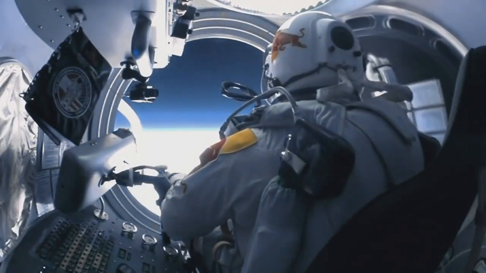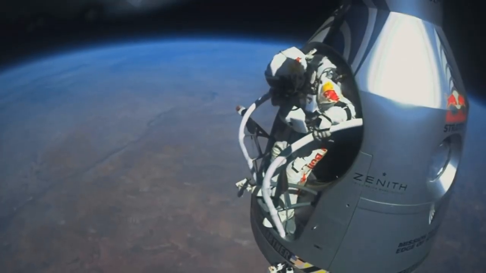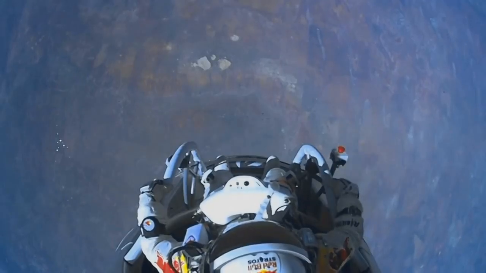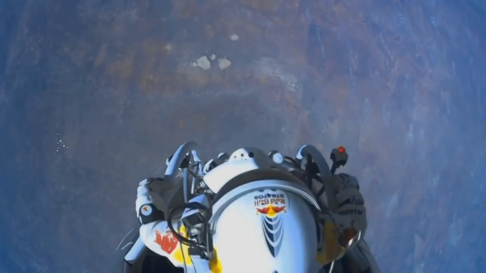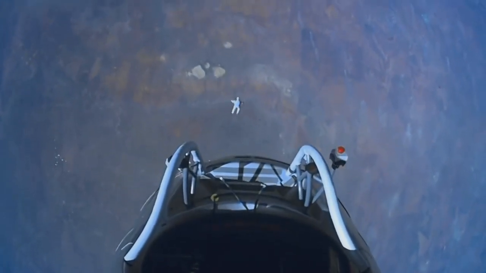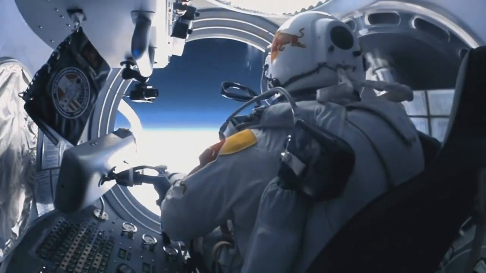Look at the Red Bull jump. Felix Baumgartner jumped from this high altitude weather balloon at about 20 miles up, if I'm not mistaken. And clearly the curvature, which we can see here, is the result of a fisheye lens, which causes all horizontal lines to appear curved. When you view the horizon from within the capsule, as you can see here, it's at eye level, as it always is.